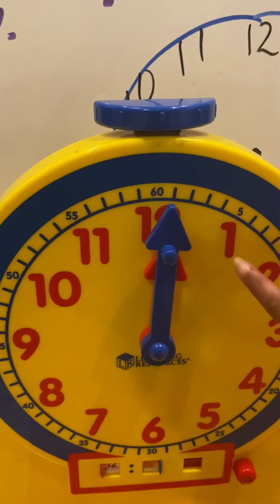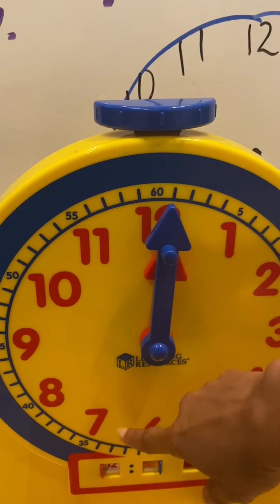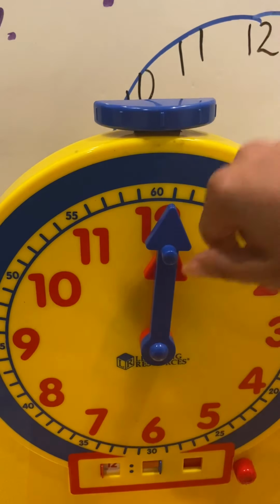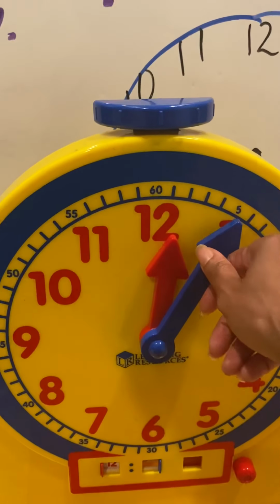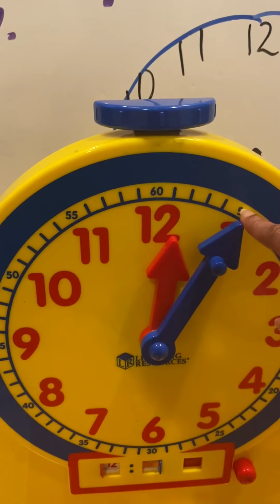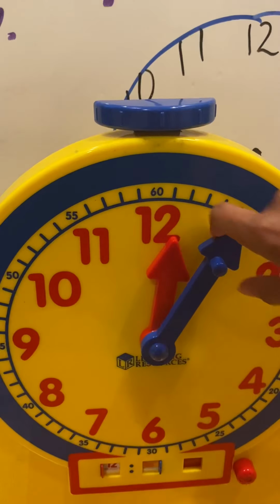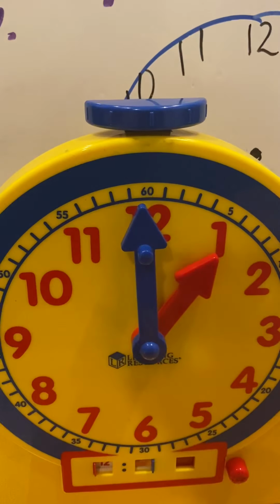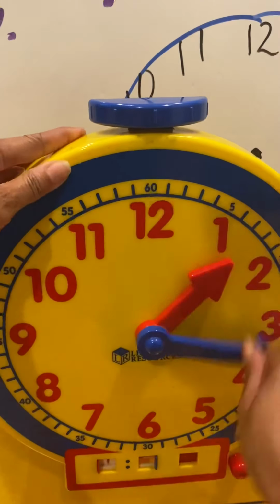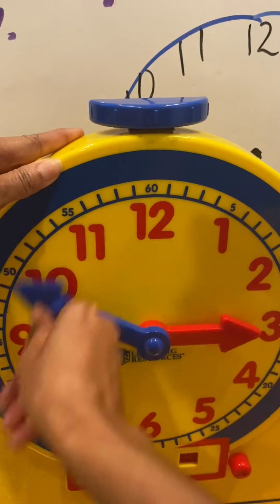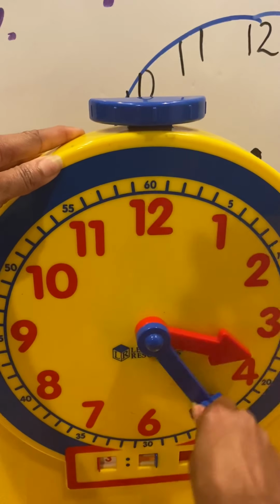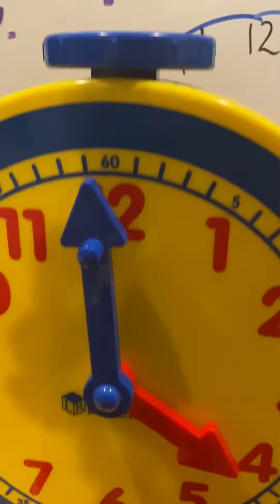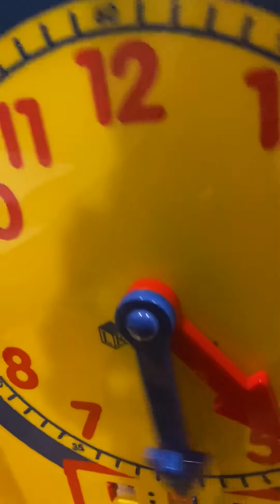And the larger numbers not only represent the minutes, but they also represent hours. So if the minute hand was on the 1, that would stand for 5 minutes. But if the hour hand was on the 1, that means 1 o'clock. So 1 o'clock, 2 o'clock, 3 o'clock, 4 o'clock. I can use the back to turn.